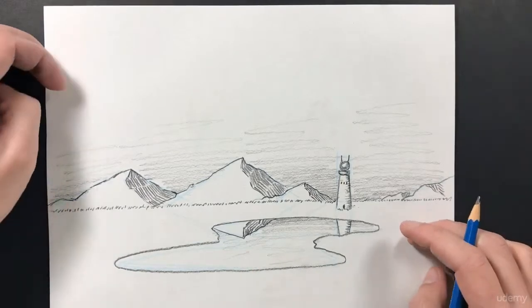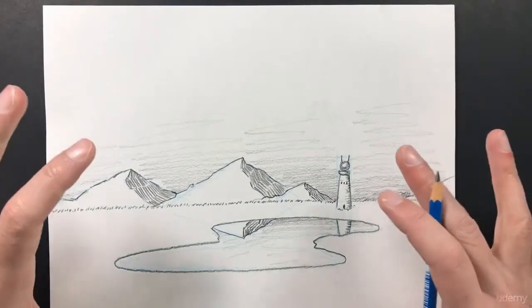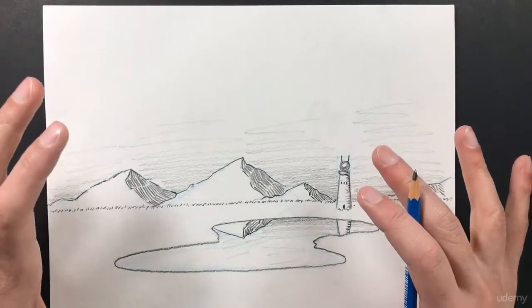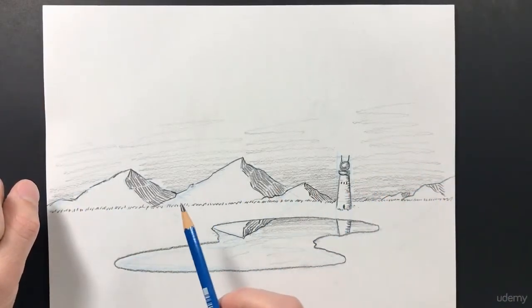All right. That brings us to the end of this lecture. So in this lecture, you learned how to apply the things we learned about shapes and how to put them together to build up an entire image.